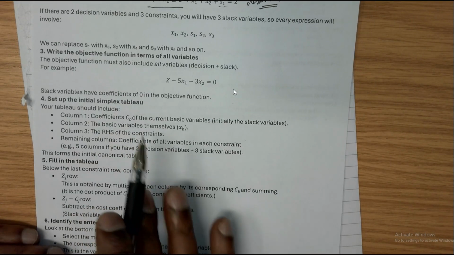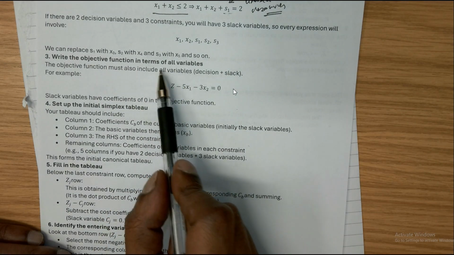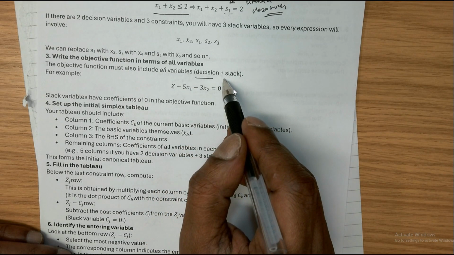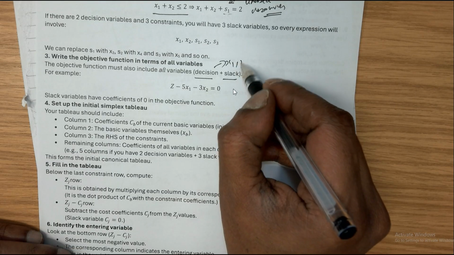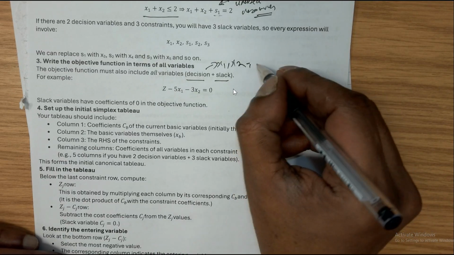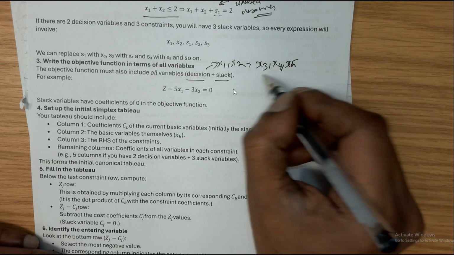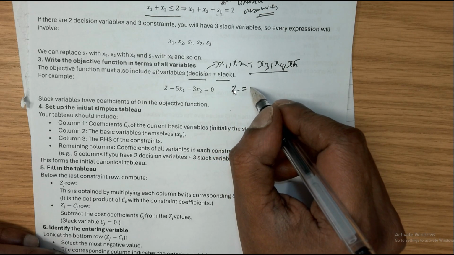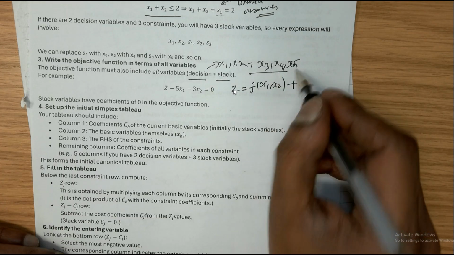Now we go to the third step, which is to write the objective function in terms of all the variables. Which means we now have to include the decision variables plus the slack variables. Decision variables are nothing but x1 and x2 in the profit function. And now we have 3 more slack variables, x3, x4 and x5. So we have to include them in the so-called cost function z. z is a function of x1 and x2 so far. Now we have to add the slack variables.